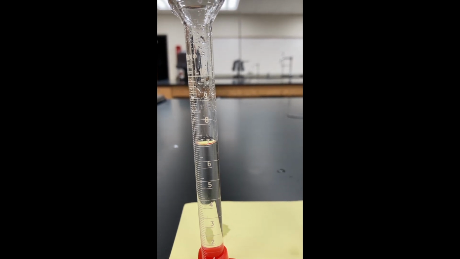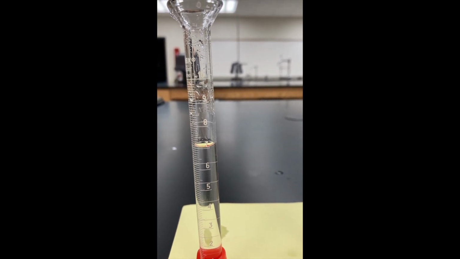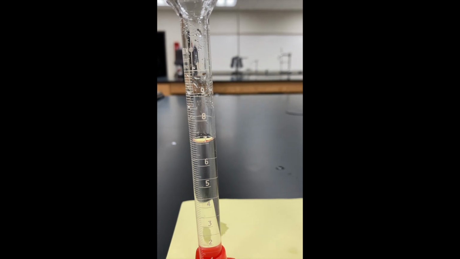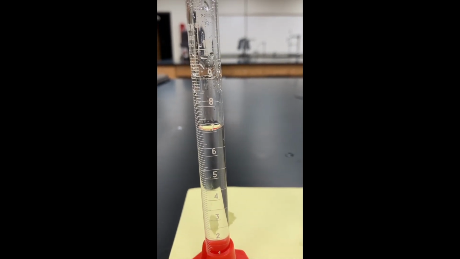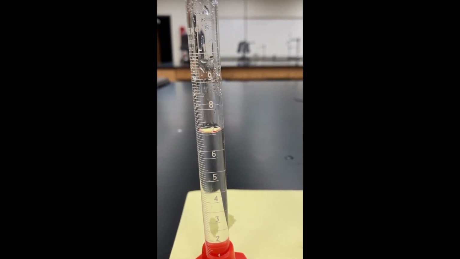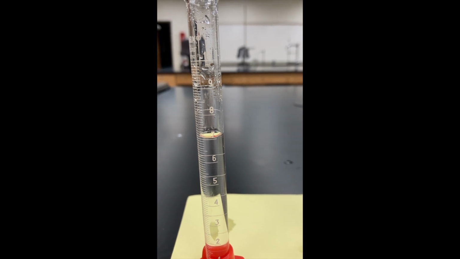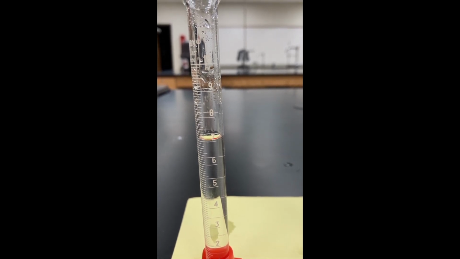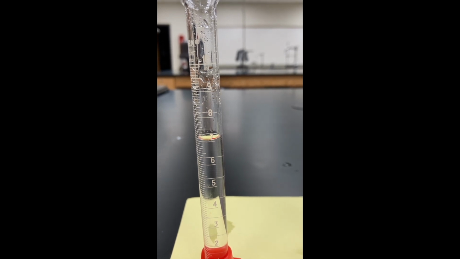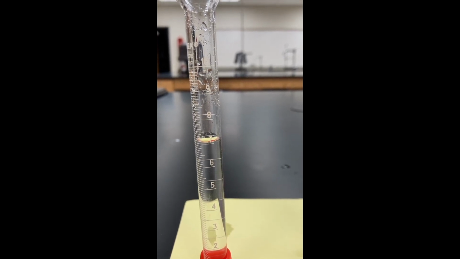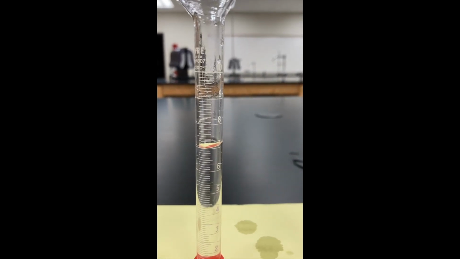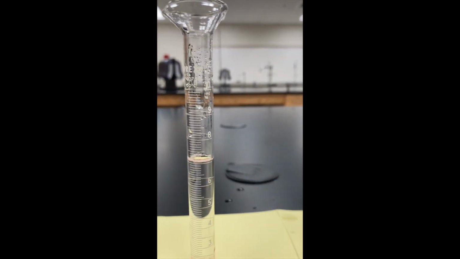I've already filled up this graduated cylinder with some water. And I don't know if we can get a good angle on this or not, but it looks like the bottom of the curve of the water, which is called a meniscus, is at about 7.1 milliliters. Let's take a look at this one. That looks like it's at 7.